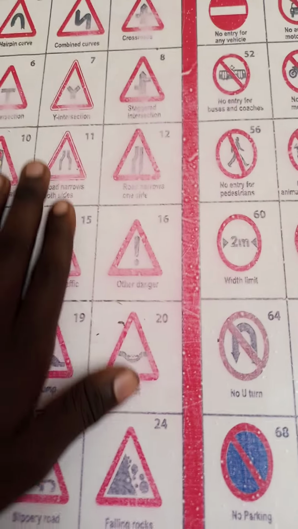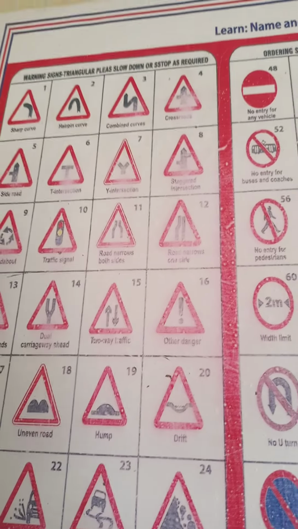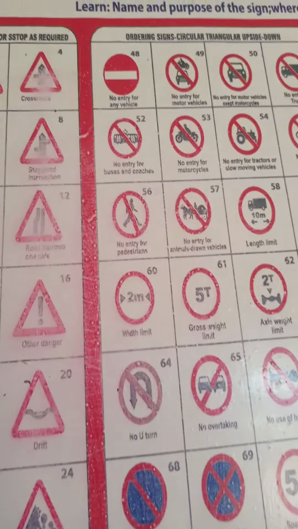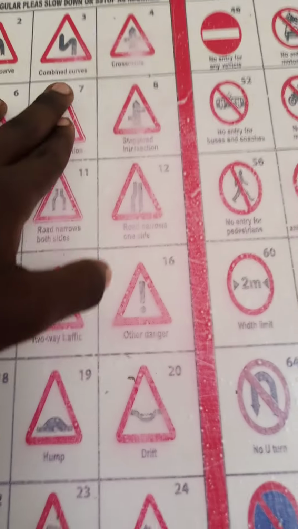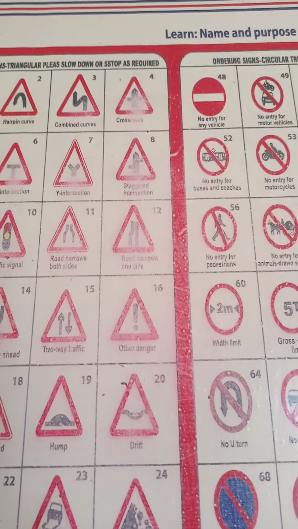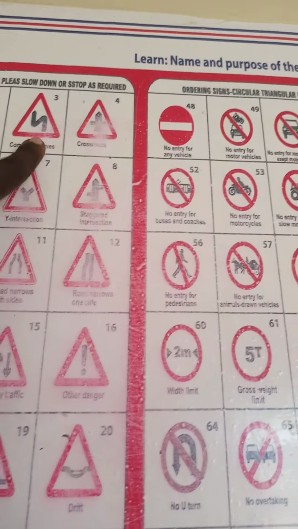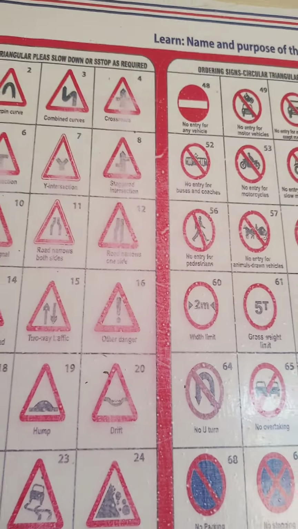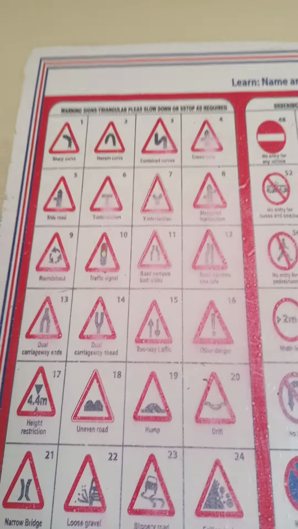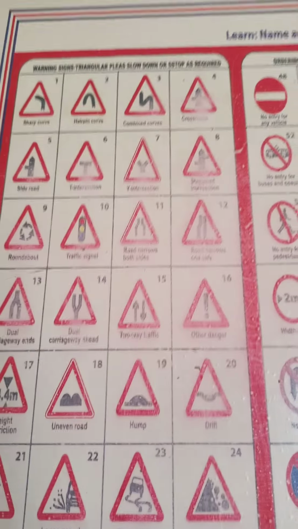Here we have the combined curves, and this is our number 3. With the combined curves, it is showing us that they are not one corner or two; they are not fixed in number. Therefore, you do the same things as you did for the first ones: reduce speed, don't overtake, maintain left, use the dim lights.